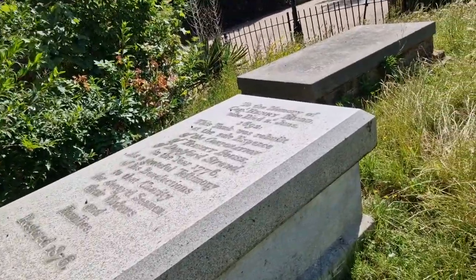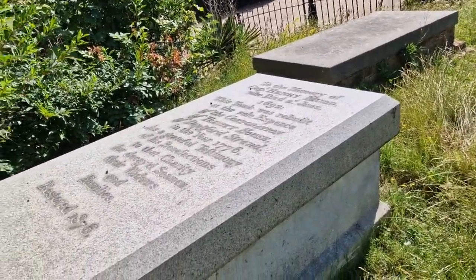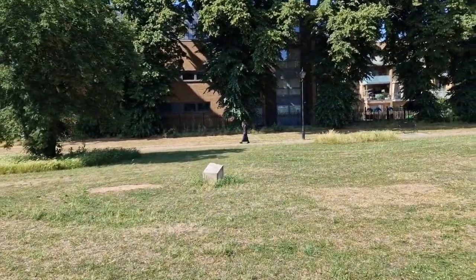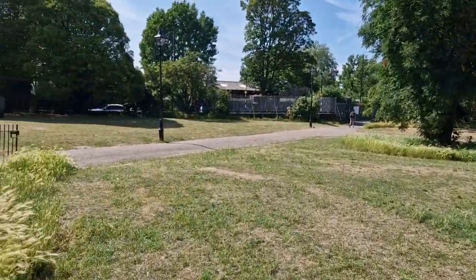This is an interesting tomb, and this is our first man that we get an image of when you watch the churchyard live. It's a restored tomb, 1600s.